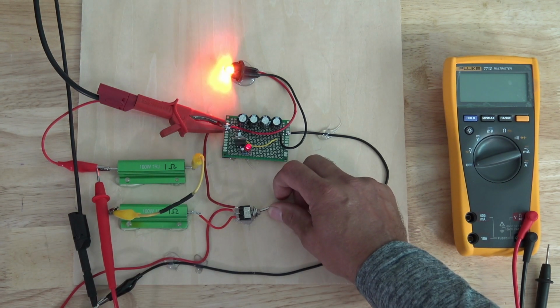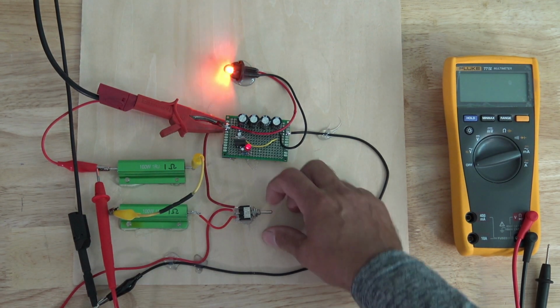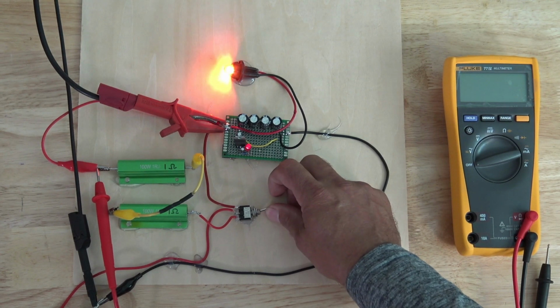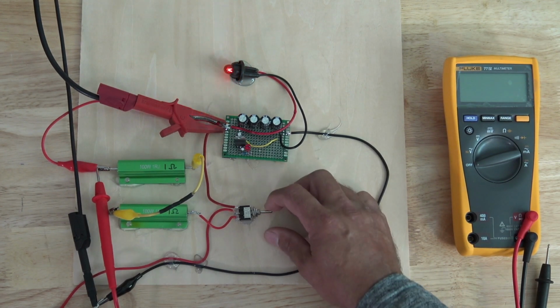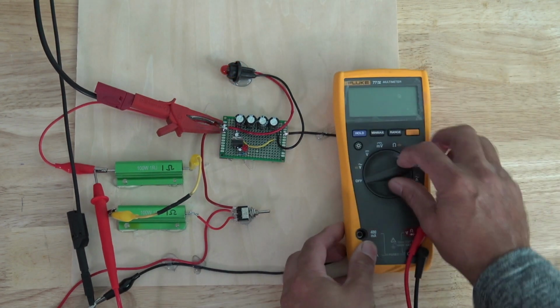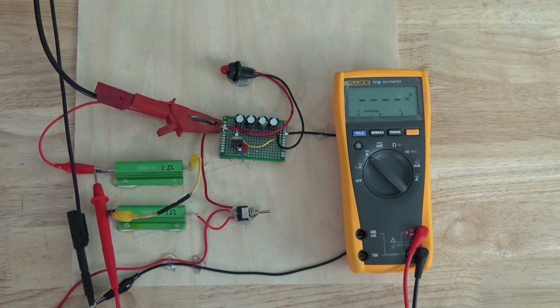Now you may be able to tell a difference, but I don't see a difference with my eyes. Maybe just a tiny bit. Going this way, it's a little bit less dim, but you see our little 5-volt regulator, it doesn't care which way we go. Let's take a look with a voltmeter. I want to show you guys something with a voltmeter.